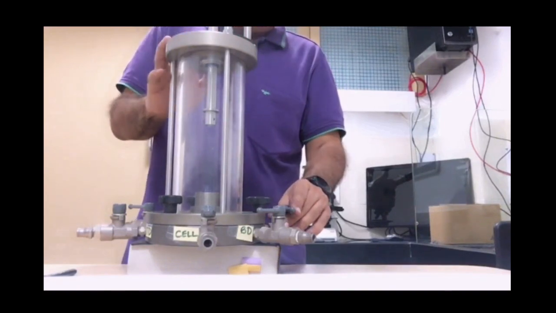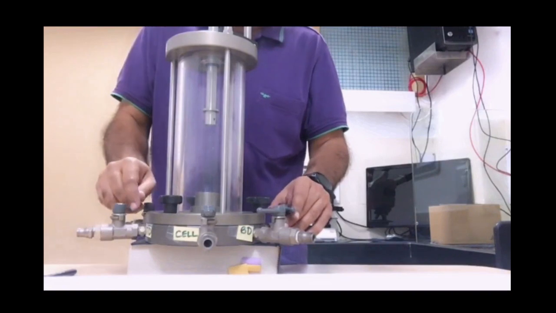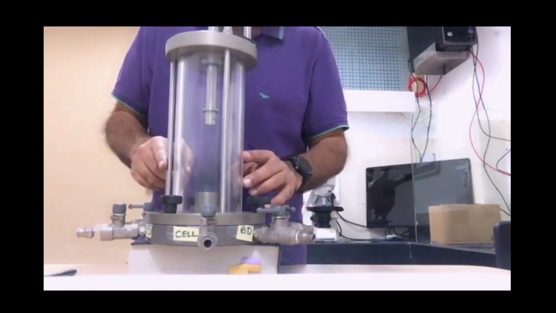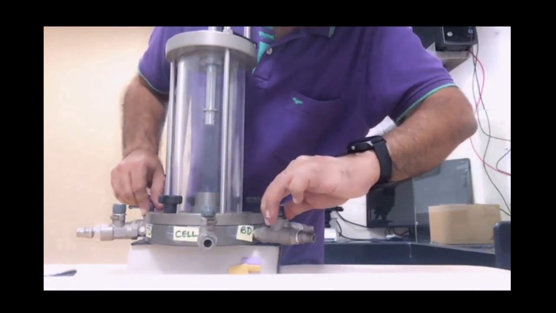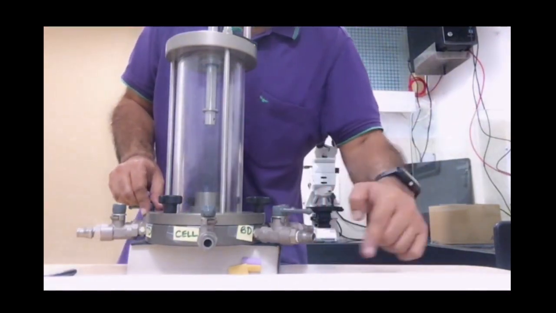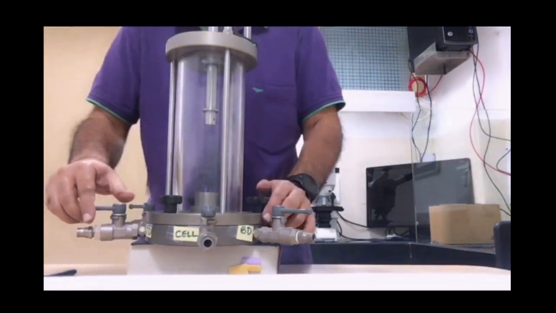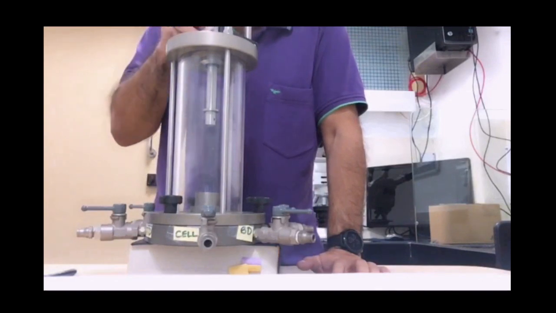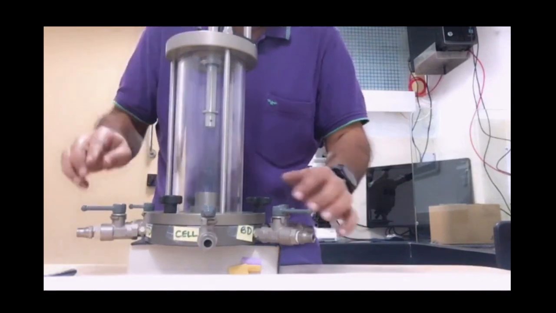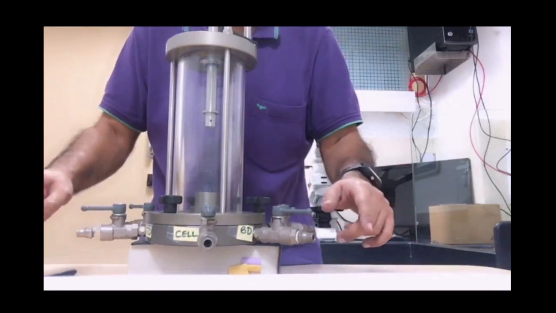Right, so once I apply this load on the top, I have two choices. The pore pressure which is generated within the sample, I can then open up the bottom drainage, so allow the water to escape. I can also open up top drainage if the material is low permeable. As the load gets incremental at every step, all the excess pore water pressure generated escapes out.